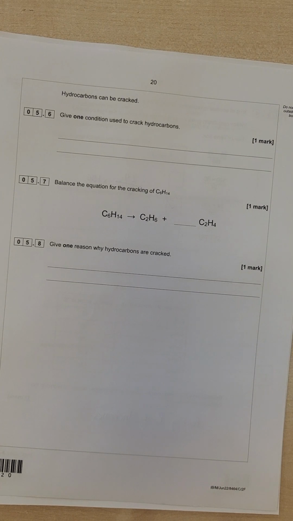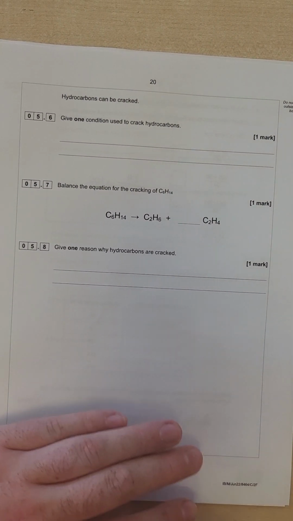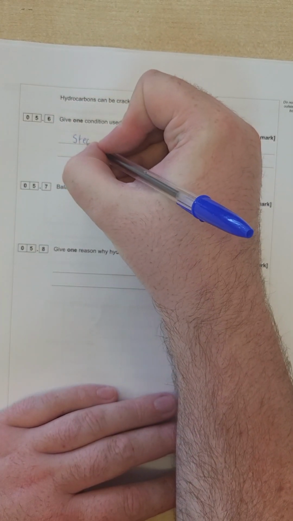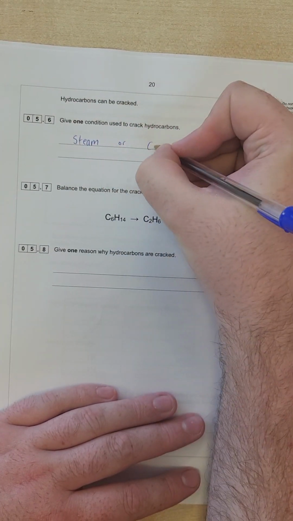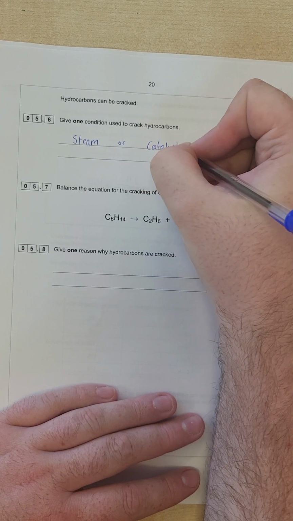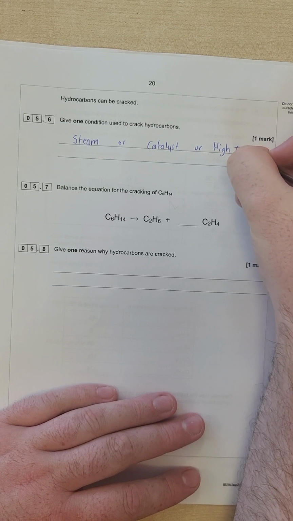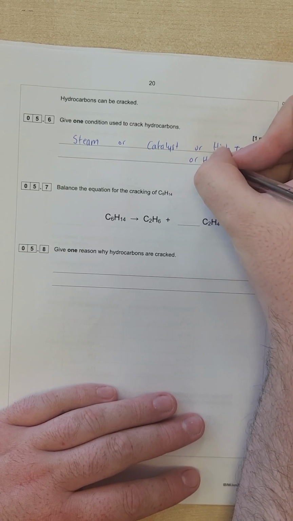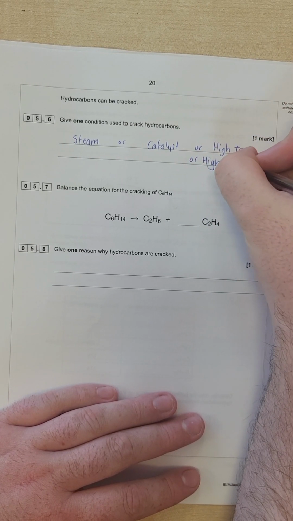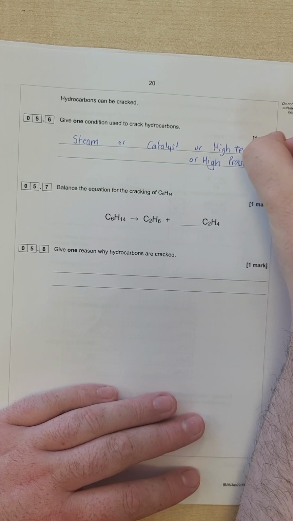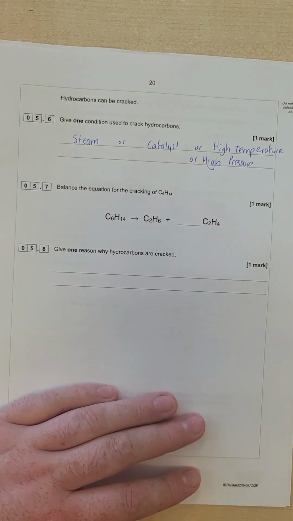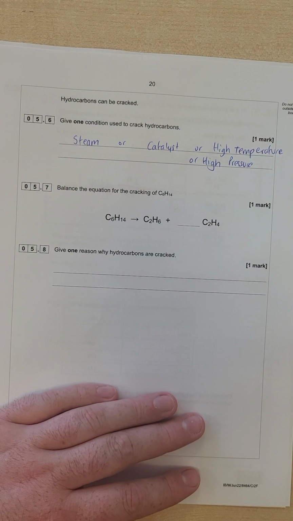Page 20, which is 5.6. Give one condition used to crack hydrocarbons. There's 4 different options. You could say steam, or catalyst, or high temperature, or high pressure. Any one of those 4 would be sufficient.